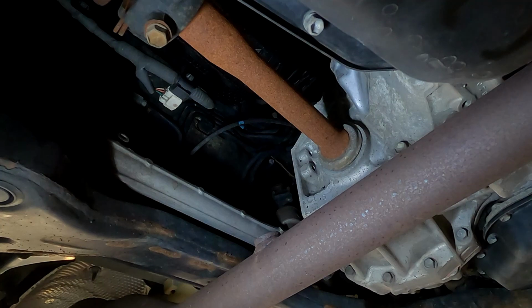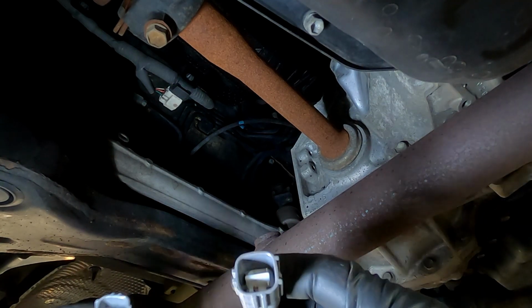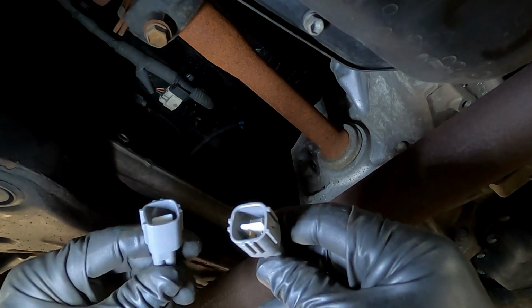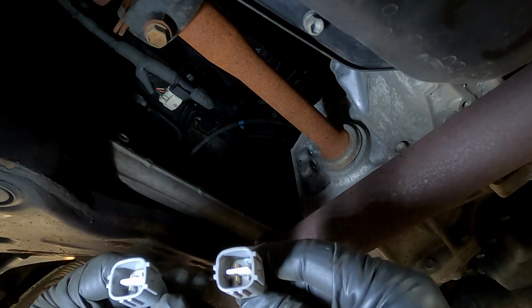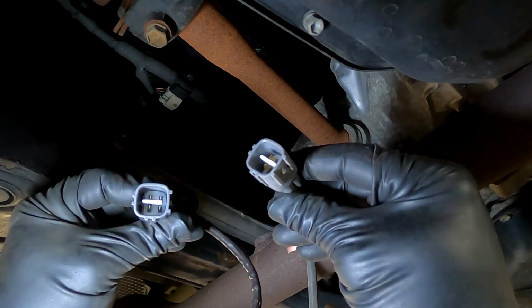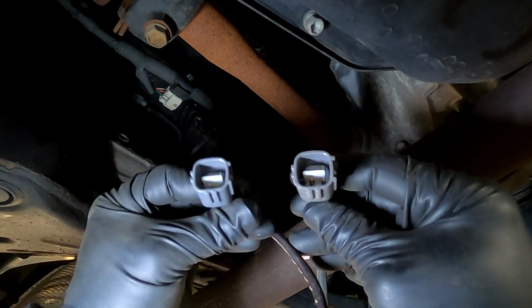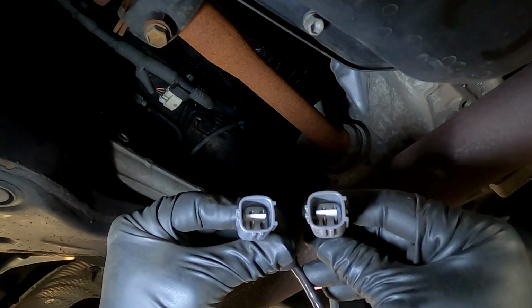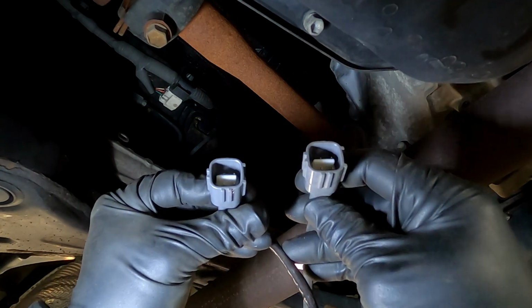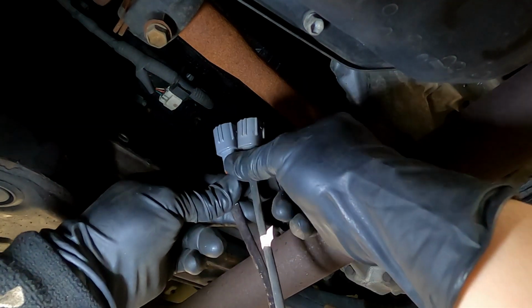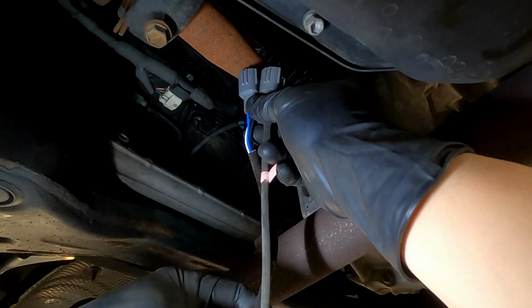Usually, 6 out of 10 times I use a torch to heat the O2 base so that the O2 sensor can be removed easily. And as a way, you make sure your connector has the same pins and same design as the previous connector. Always double check or triple check. Triple check is always good.